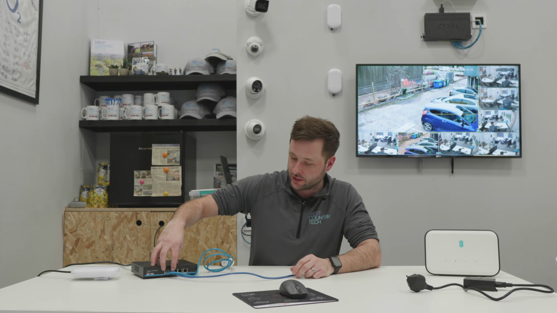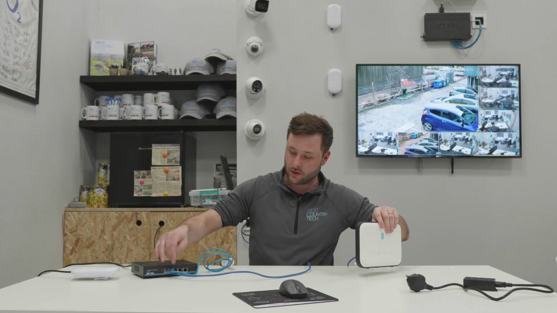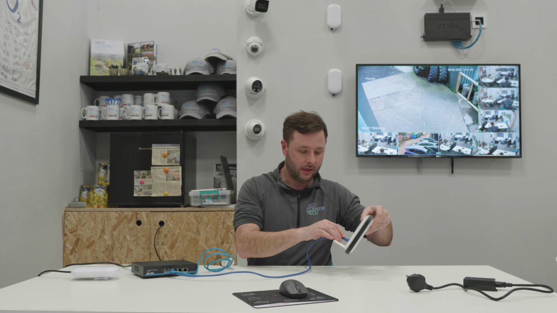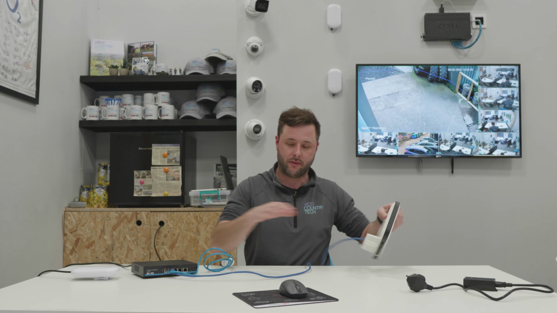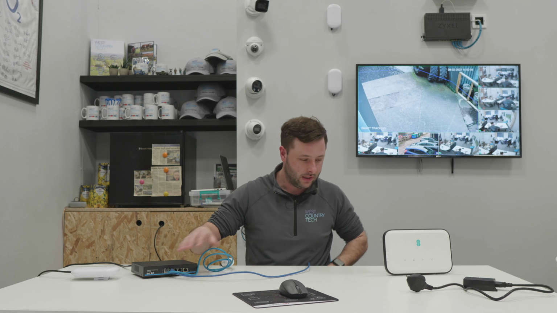So just give that a visual inspection as well. Is that flashing? If so, it means it's connected onto the back of the router. But again, if it's not, then disconnect it and connect it into another port. Does that light up again? This router doesn't have any lights on the back of it, but this does. So you'll always be able to see if that connectivity is live.